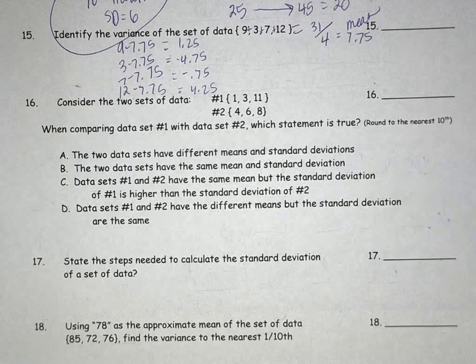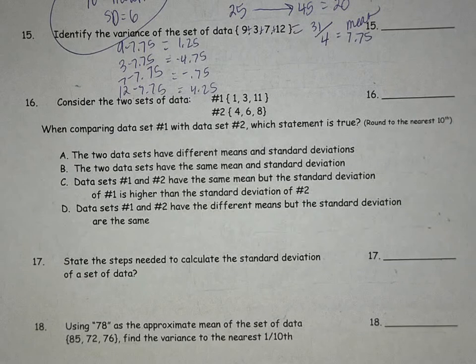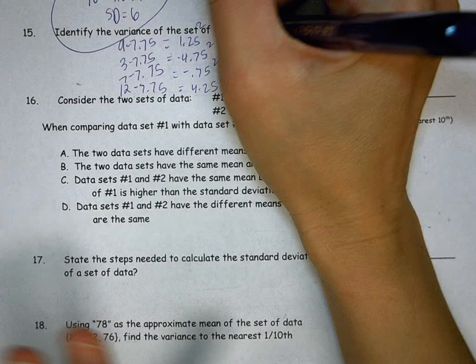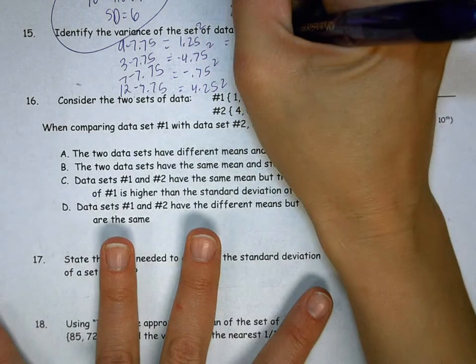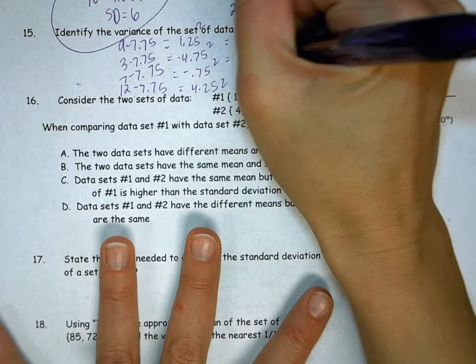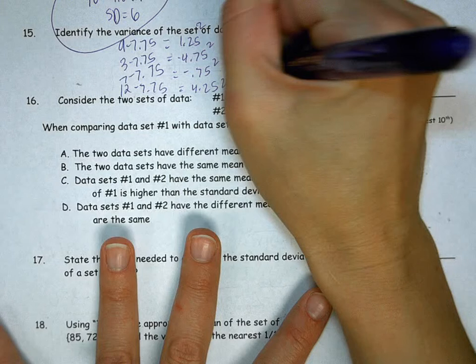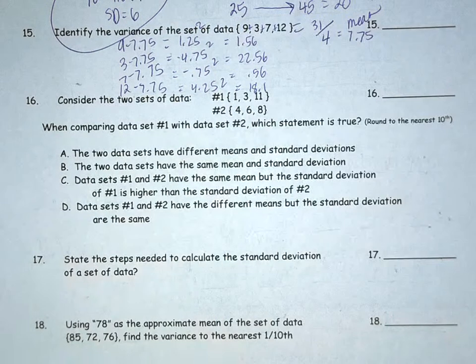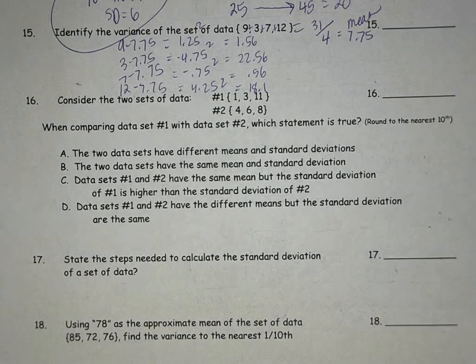Is everybody okay with that step? Okay. My next step on this equation is to do what? Very good. Then you square each of these numbers. Okay, when I square each of those numbers, I end up getting 1.56, 22.56, 0.56, and 18.1.